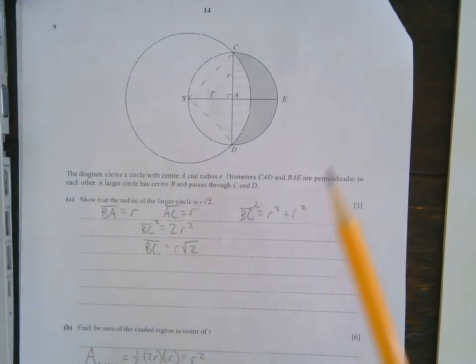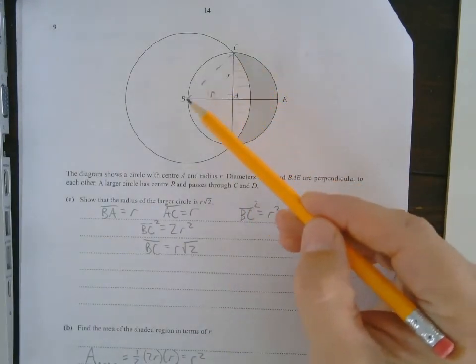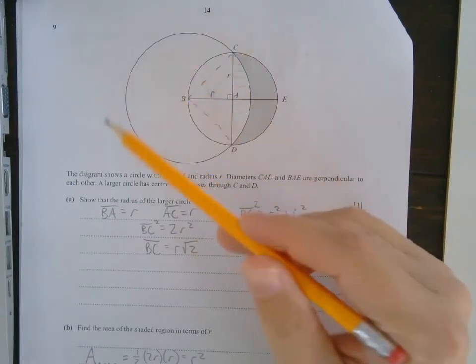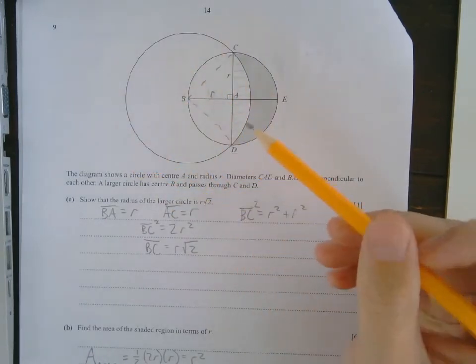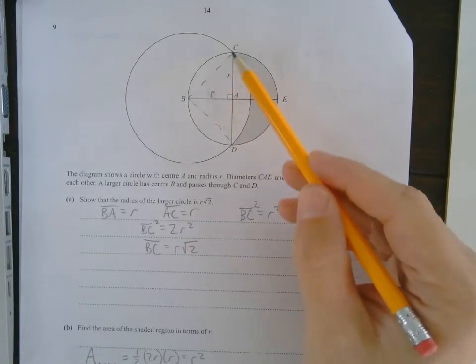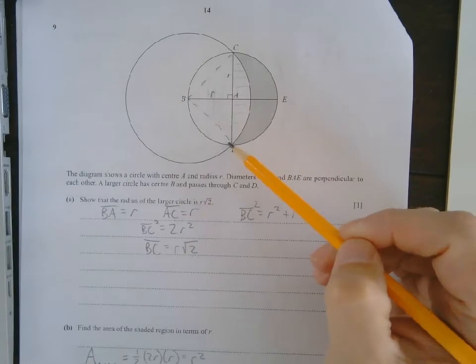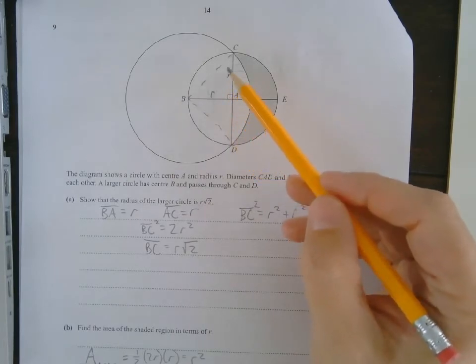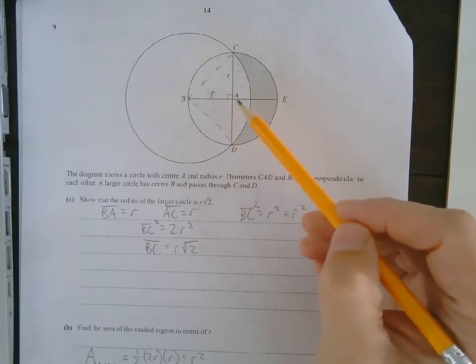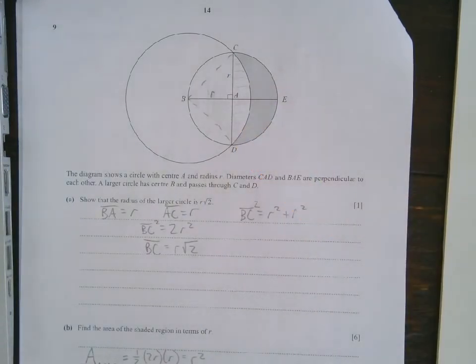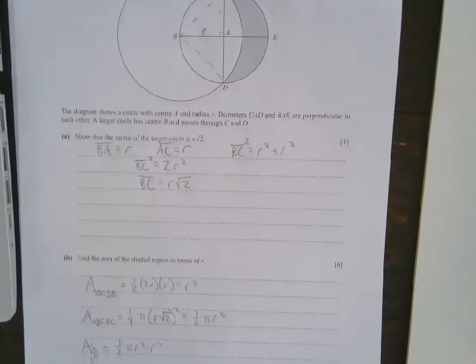Fortunately, finding this part isn't that difficult because this is a quarter of circle B. So if we can take a quarter of circle B and then take out this triangle right here, triangle CBD, then I'll be left with this area right there. Okay, so let's step through all this stuff.